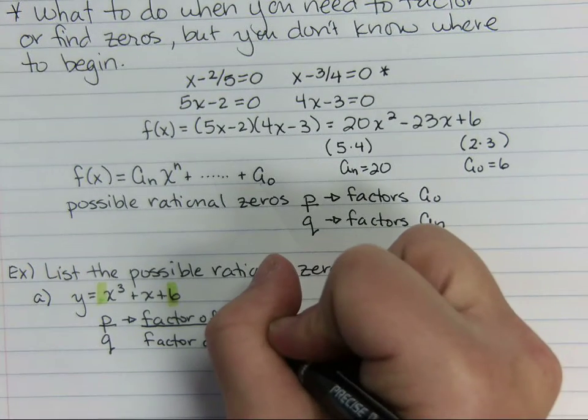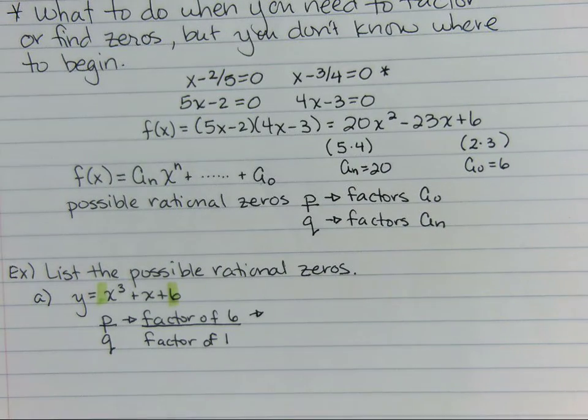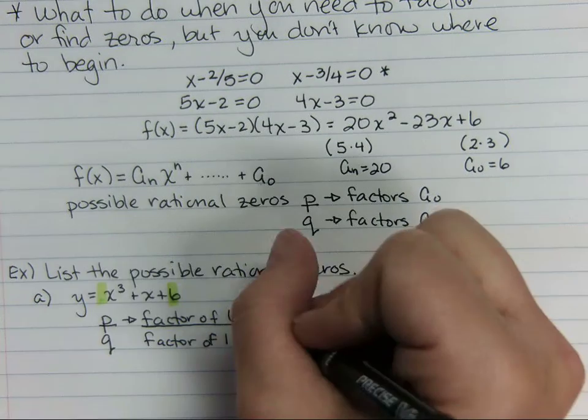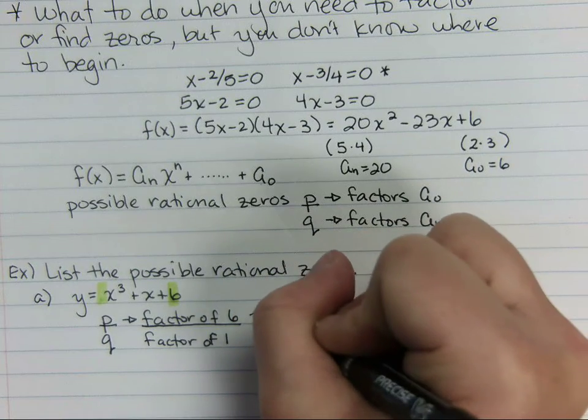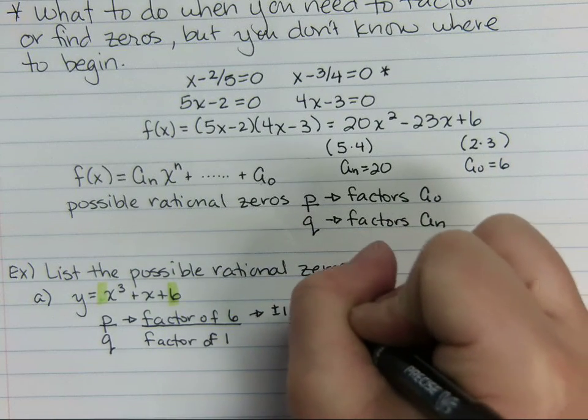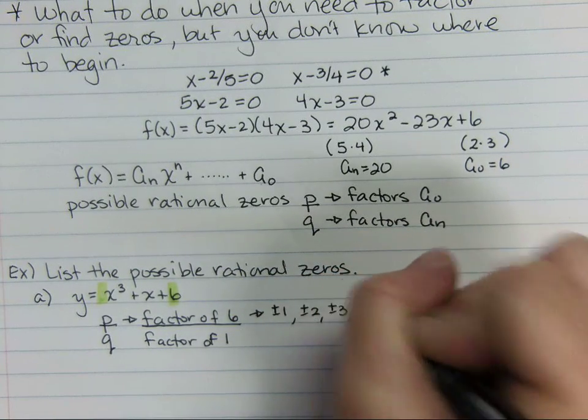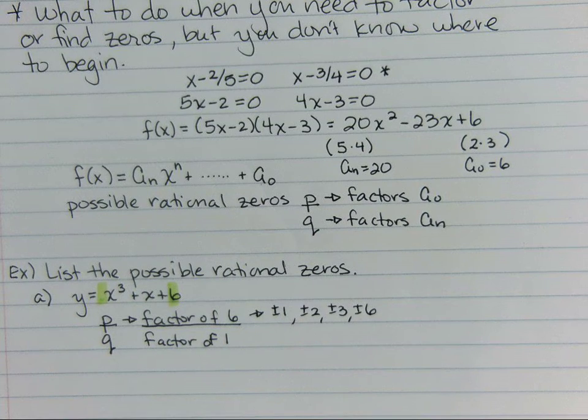And so now you have to think about factors of 6. And you have to consider both the positive and the negative factors. Because you don't know if you took -1 times -6 or -2 times -3. You don't know what the combination is. So you can use plus and minus 1, 2, 3, and 6. Those are all of the factors of 6, not just the positives, but the positives and the negatives. Are we supposed to write that? You do need to write that. Yep.